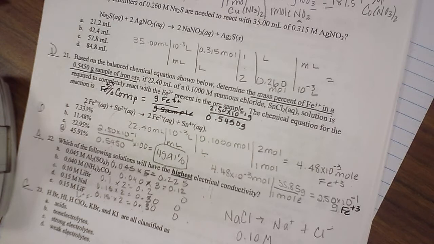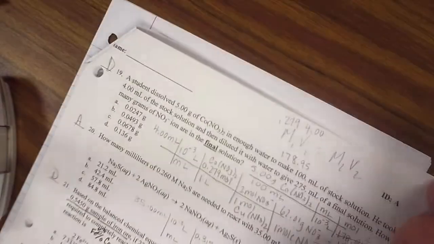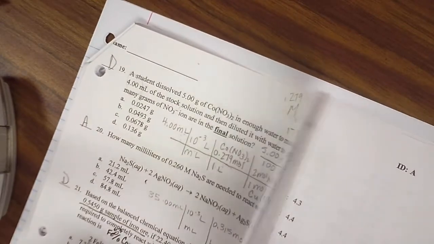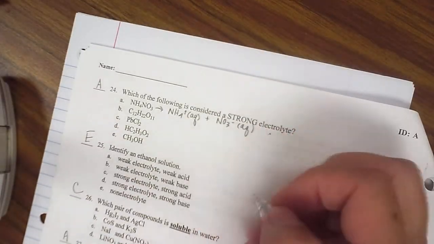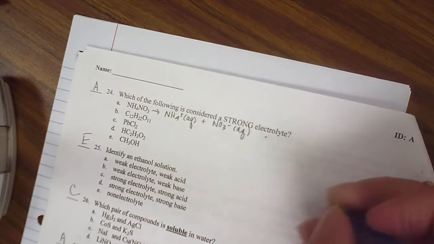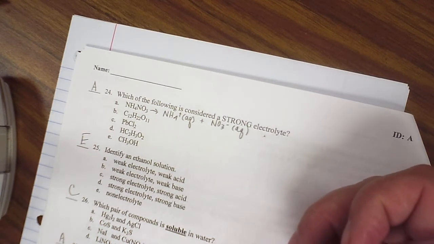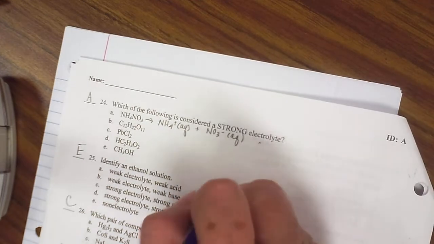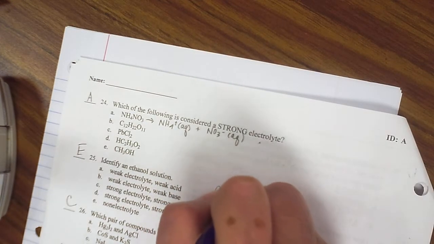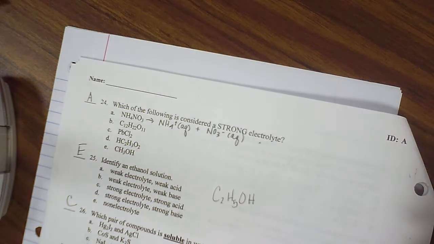All right, moving on. Yes, so this goes back to solubility. Let's look at number 25. So 25 is ethanol. This is a carbon compound. Remember we talked about how sugar cannot be pulled apart, so it can't make those positives and negatives. There's no ions in sugar. It's a carbon compound. Well, ethanol, C2H5OH, same thing. Carbon compound, can't be pulled apart.